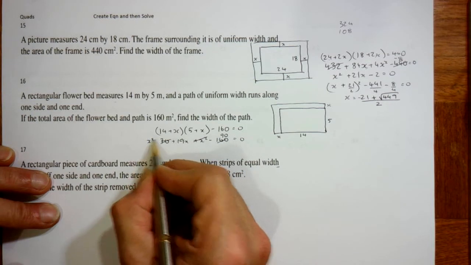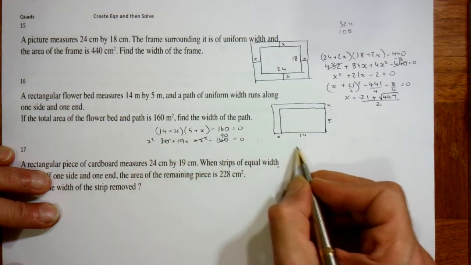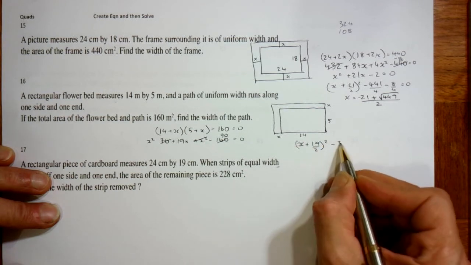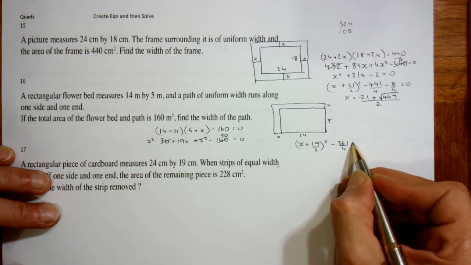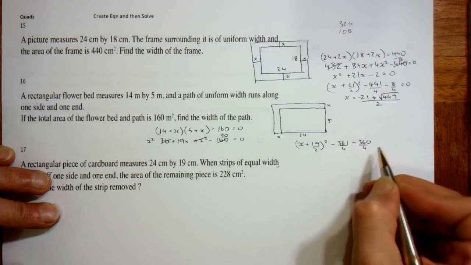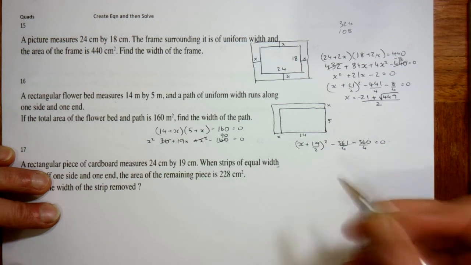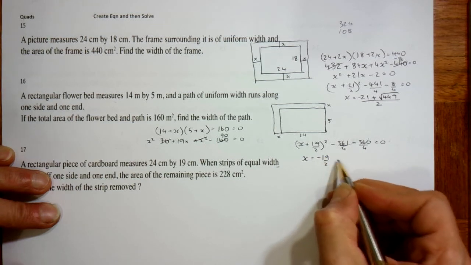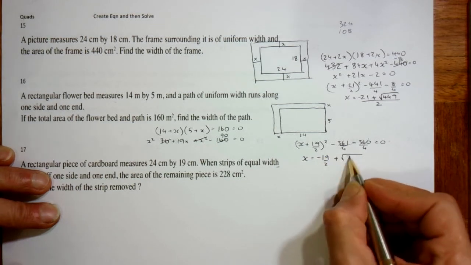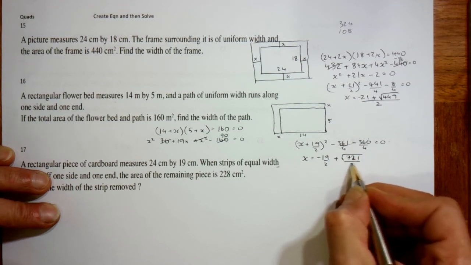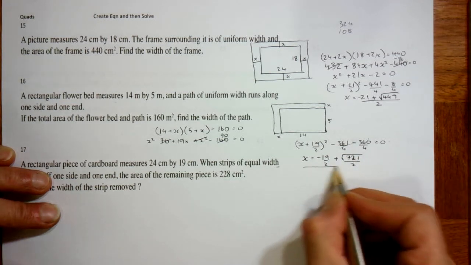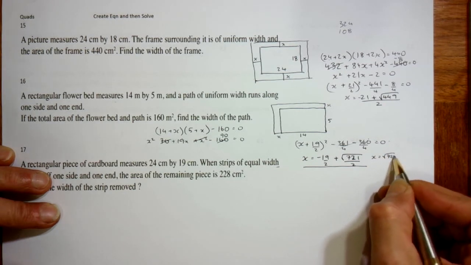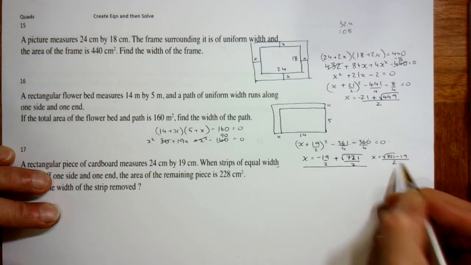So rearranging it, put the x squared there. x plus 19 over 2 squared, take away this one squared, 361 over 4, take away the 360 over 4 is equal to 0. Put them together over there, square root it, and take away the 19 over 2. x equals minus 19 over 2 add the square root of 721 over 2. Here's the final answer. We could write x equals root 721 minus 19 all over 2.